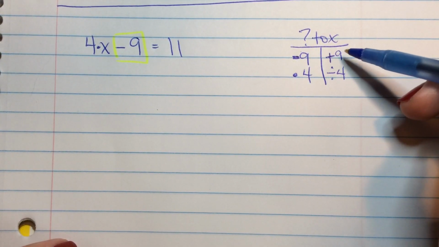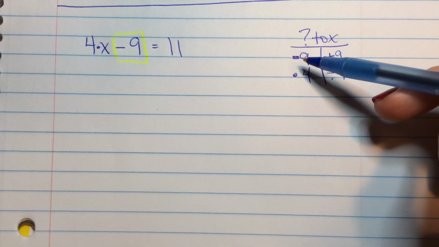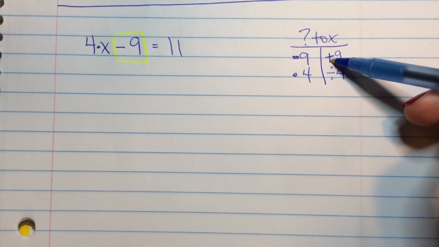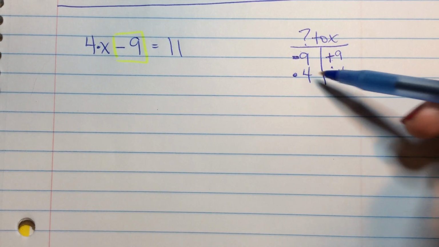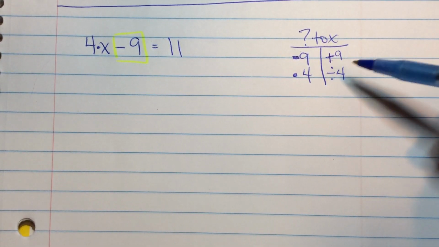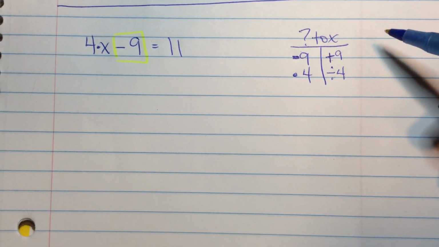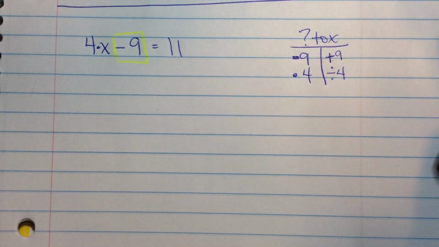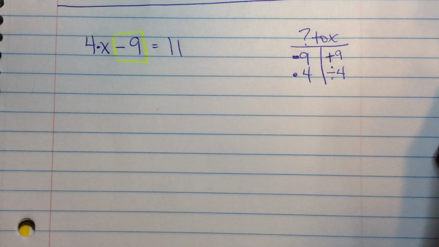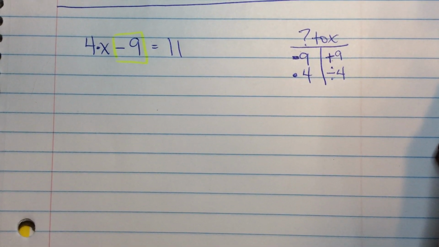And this will undo each other because they're inverse operations. The opposite of subtraction is addition. The opposite of multiplication is division. As long as you know what the inverse operation is, and you can read the equation and see what's happening, you should not have any troubles with equations.